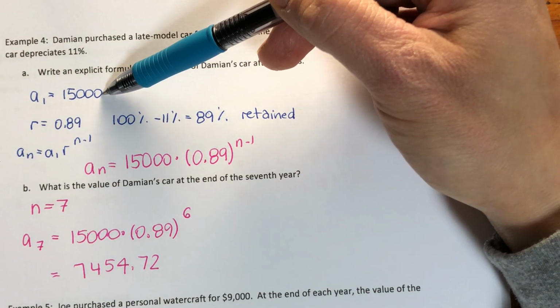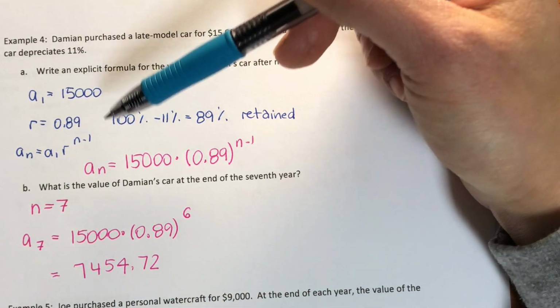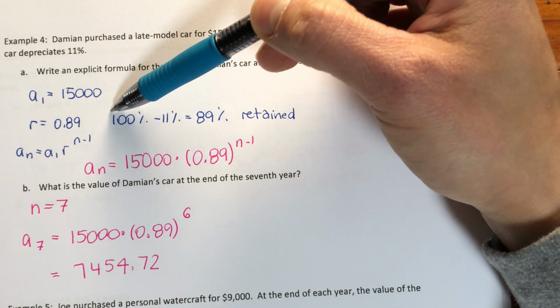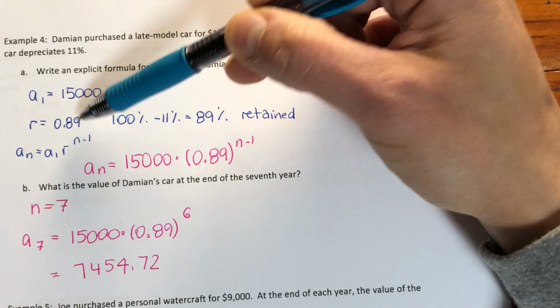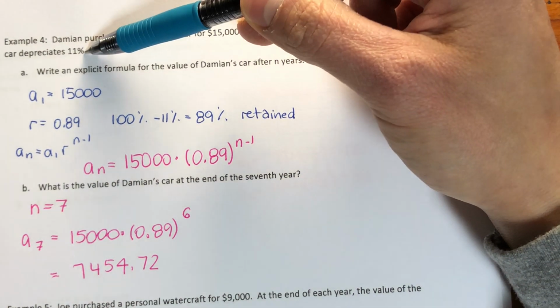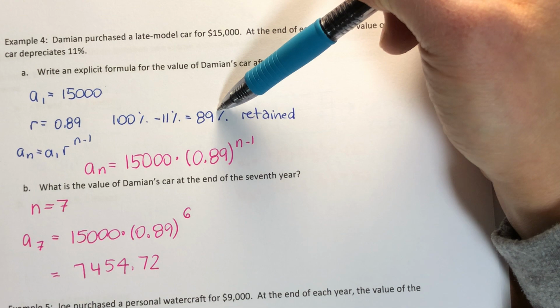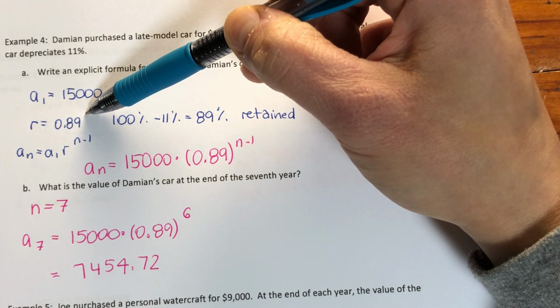So my starting value is 15,000. r is 0.89, and why is that so? This is 100% of the price, and depreciation is 11%, so what you have left is 89%, and 89% is 0.89.